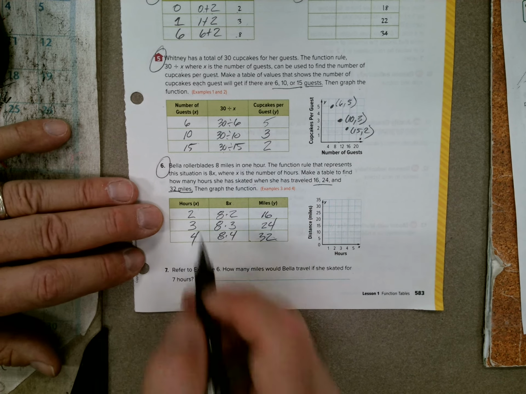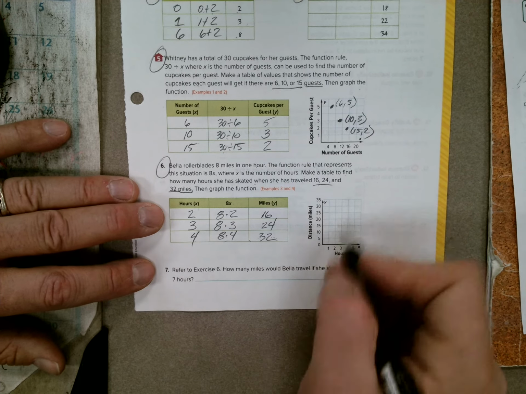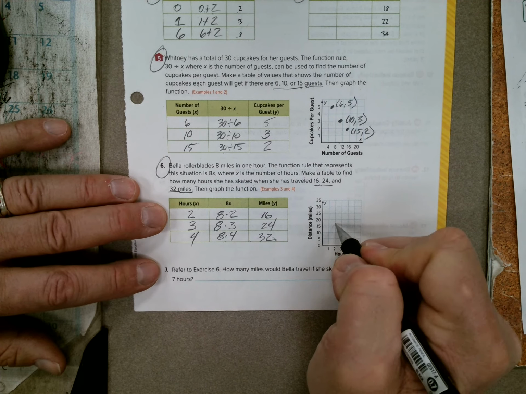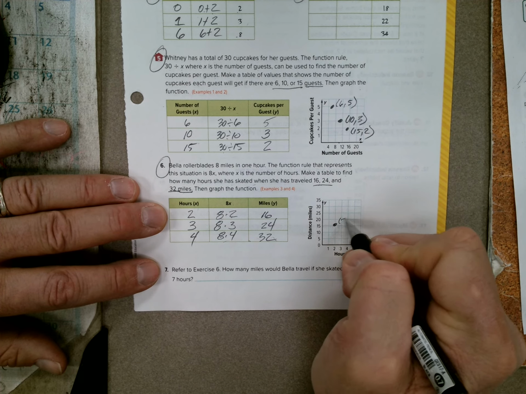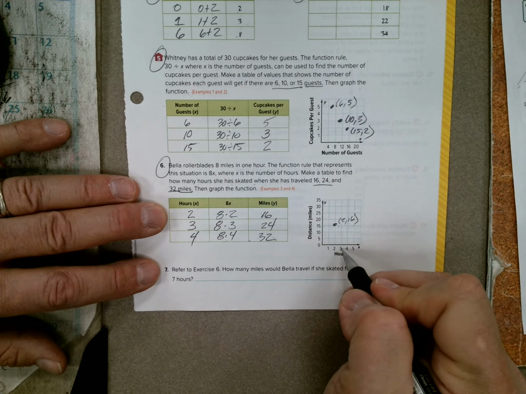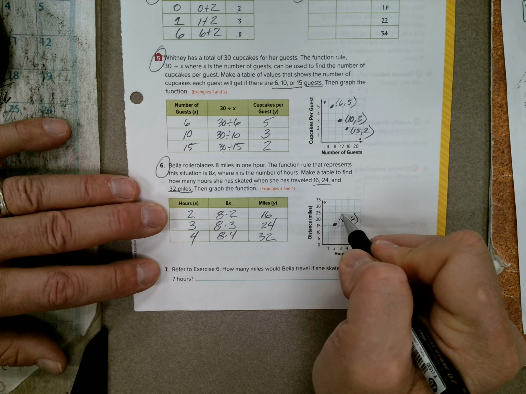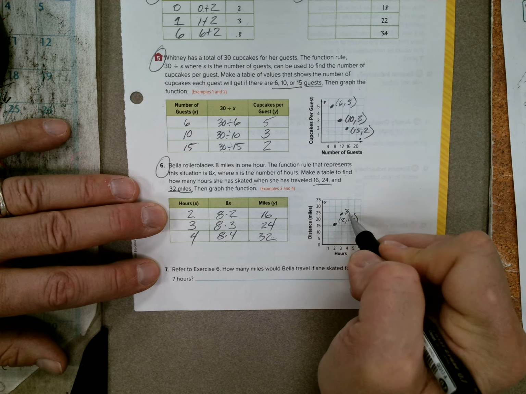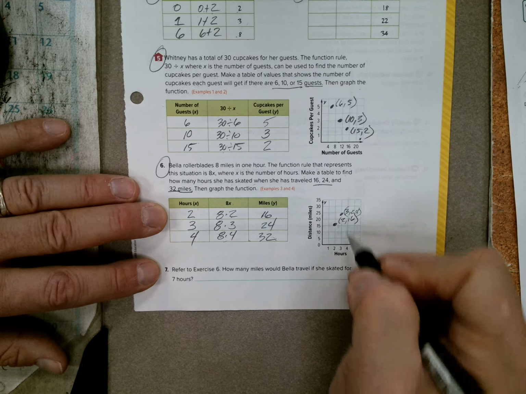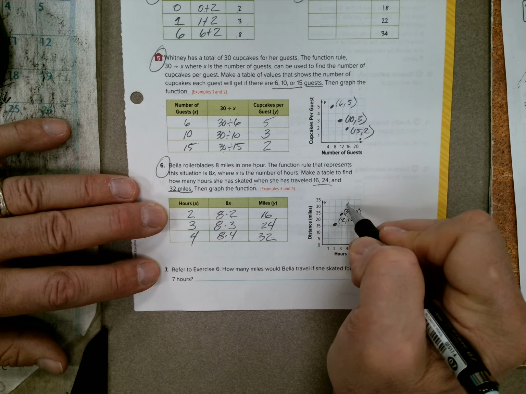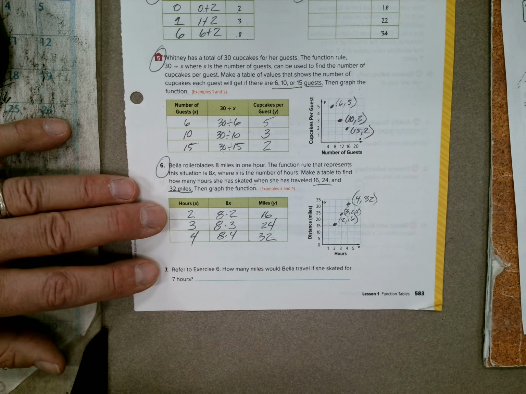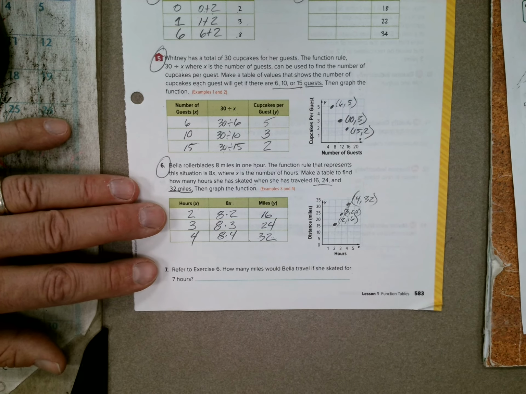And let's go ahead and graph it. This is again our x. Over 2 and up 16 should put me about right there. And that's 2, 16. Over 3 and up 24 puts me about right there. 3, 24. Over 4 and up 32 will put me about right there. 4, 32. And you'll notice they're right on a line.